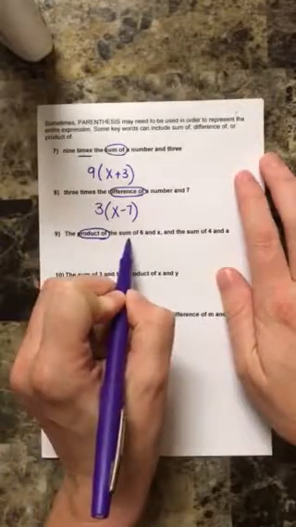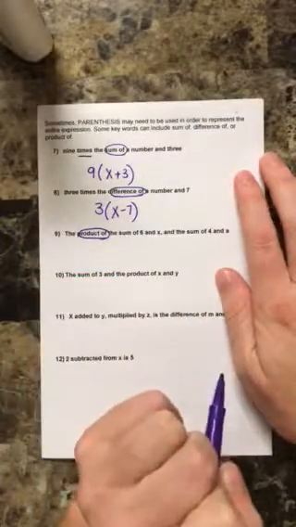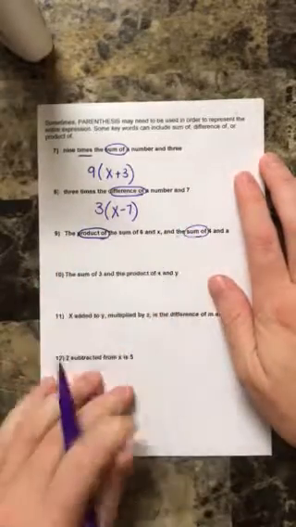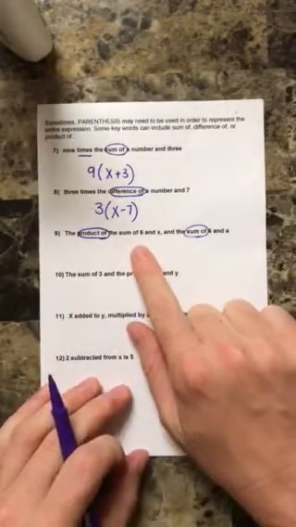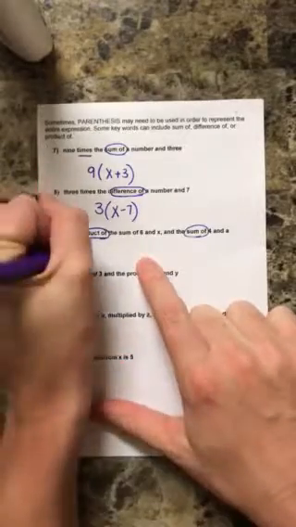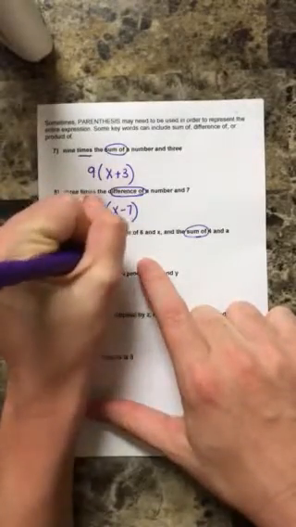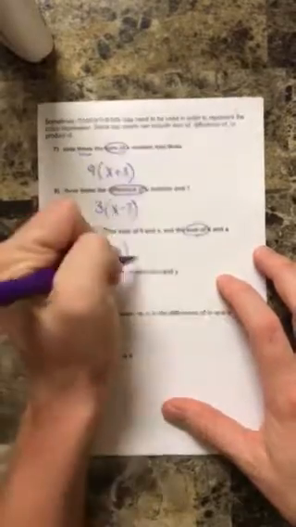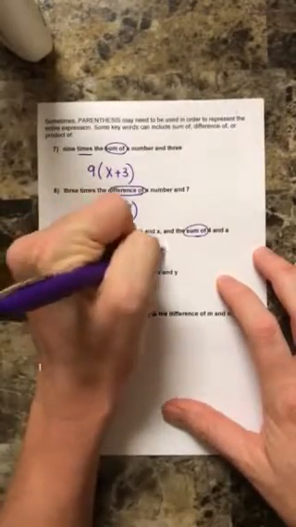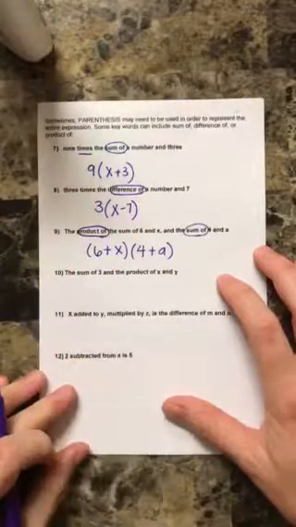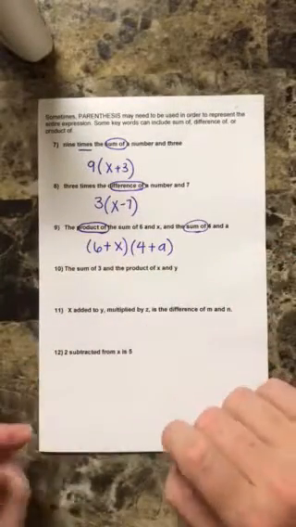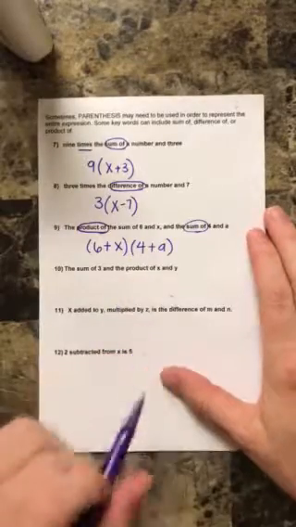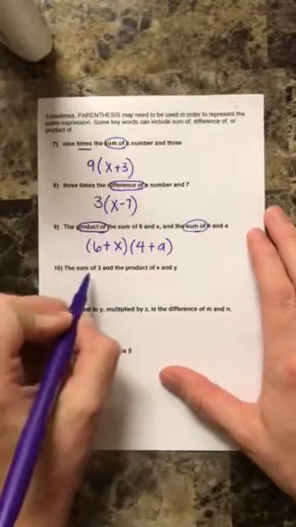All right, question 9, the product of, again, here's that word that requires parentheses. The product of the sum of 6 and x and the sum of 4 and a. Sum of being another thing with parentheses. So starting with the first part, the sum of 6 and x. The sum of 6 and x is here, and the sum of 4 and a.